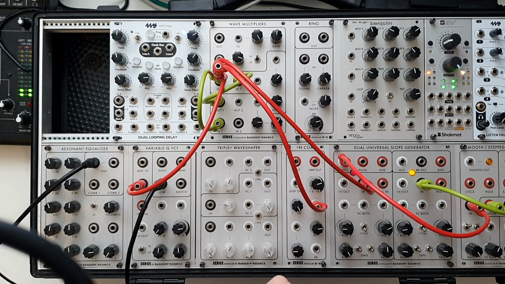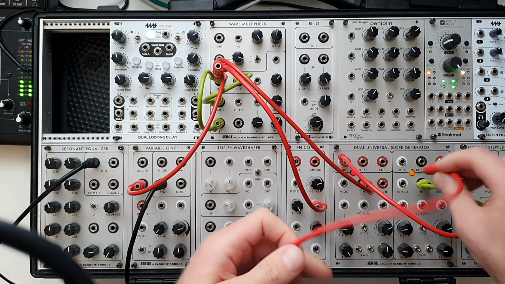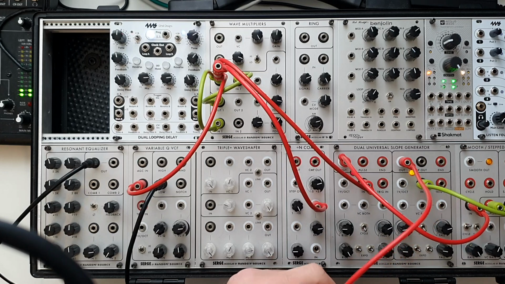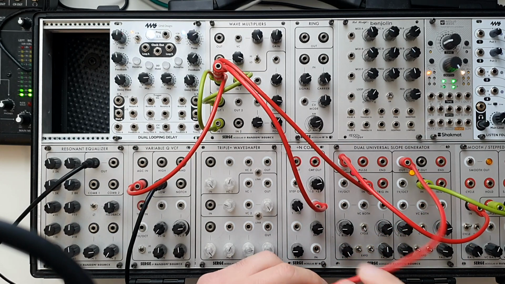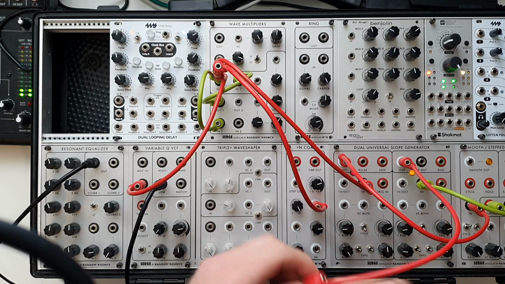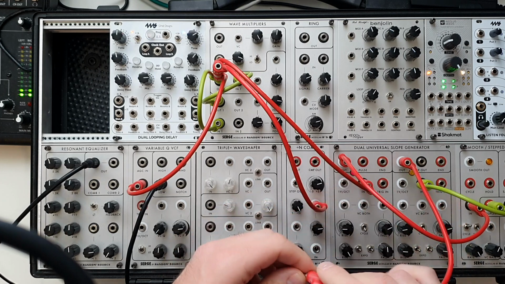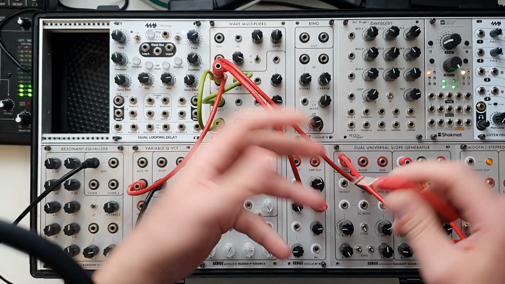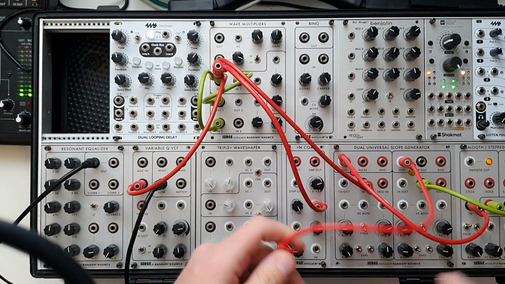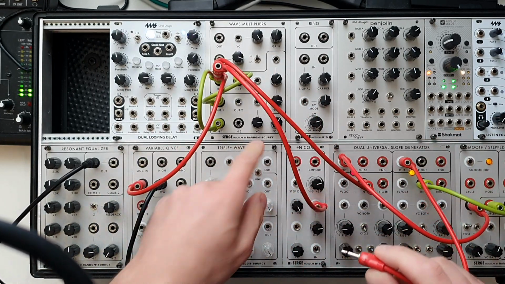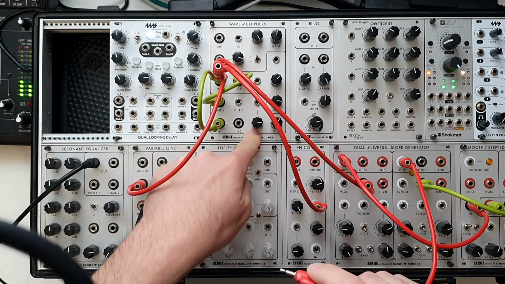Next, the output of the right slope generator needs to go back into the inputs of the wave multiplier, and that's how we create the cybernetic nature of this patch: we interfere with our main feedback patch.